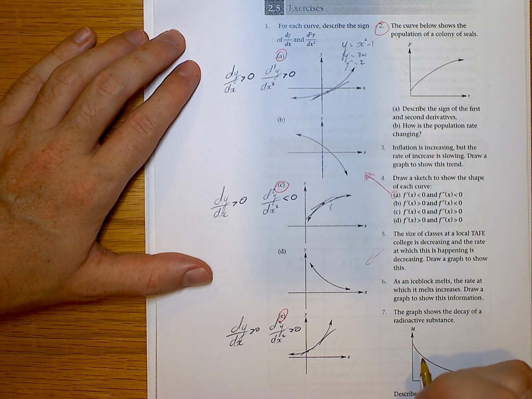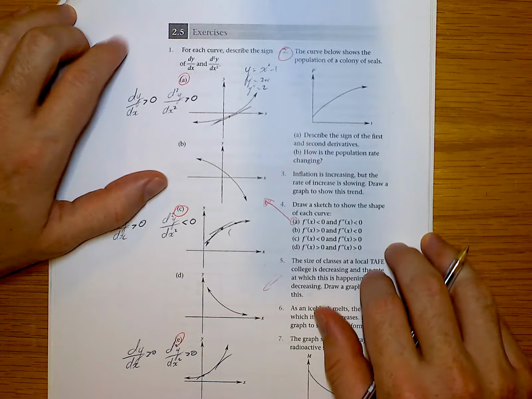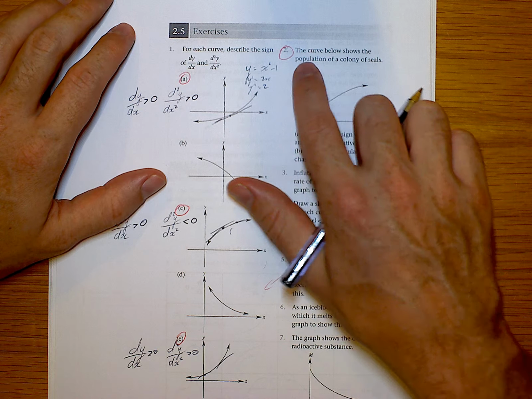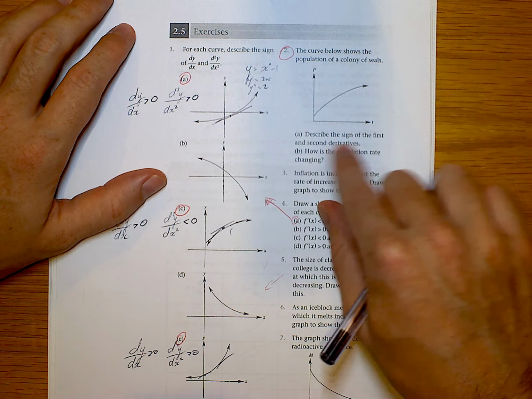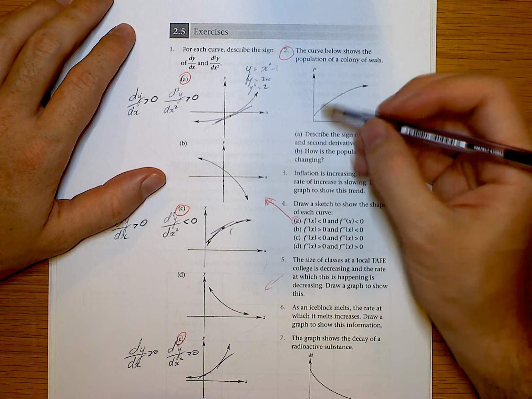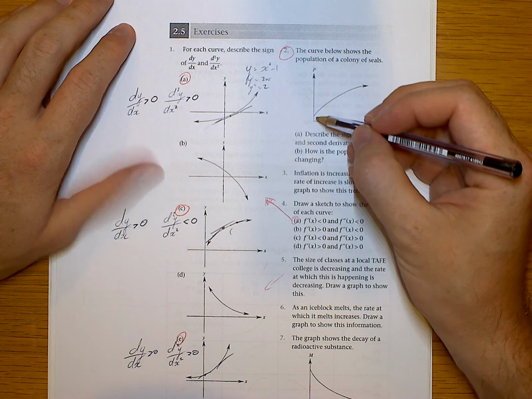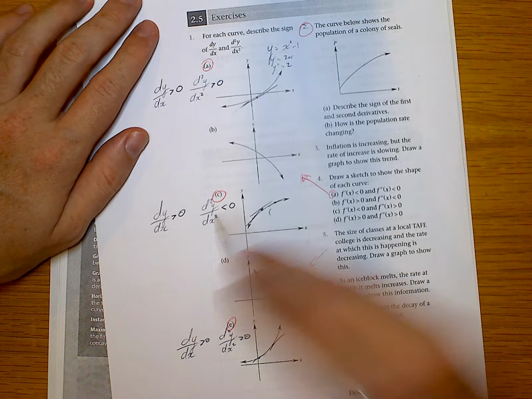So they're both positive. Now, I am just going to quickly smash through some of these questions. The curve below shows the population of a colony of seals. Describe the sign of the first and second derivative. Okay, so it's going to be the same as our C.